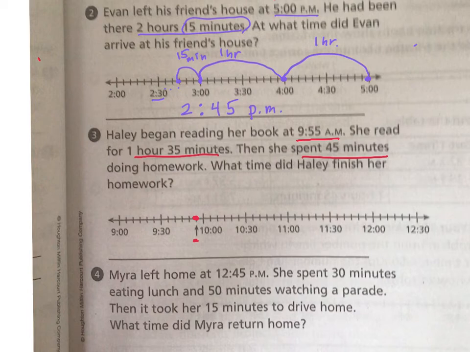Okay, then she read for 1 hour and 35 minutes. We're just going to do the 1 hour first. So if it's 9:55 and I add 1 hour, then it would be 10:55, right? I think you guys are pretty good at doing the hour thing. So loop over to 10:55, that's 1 hour.